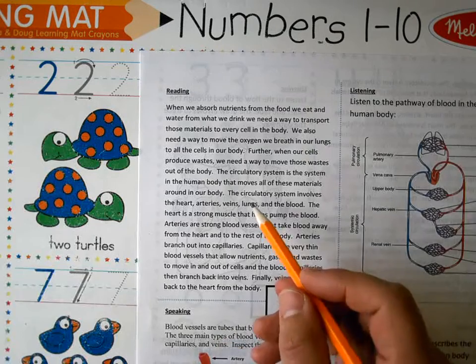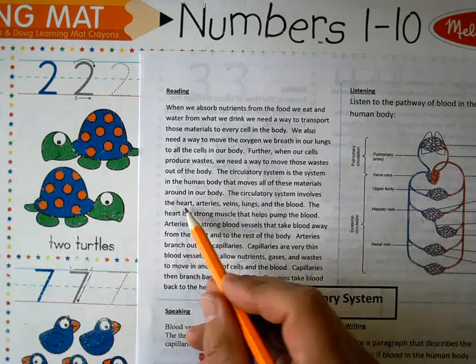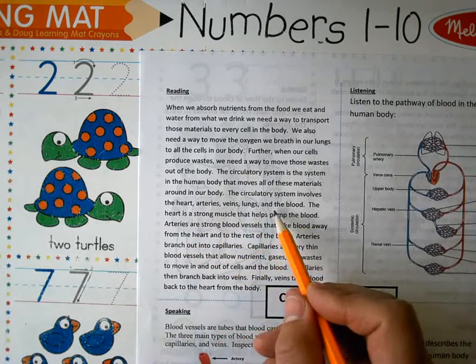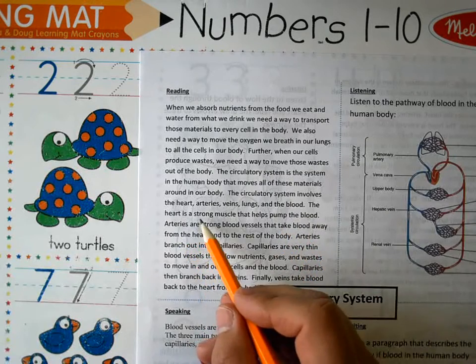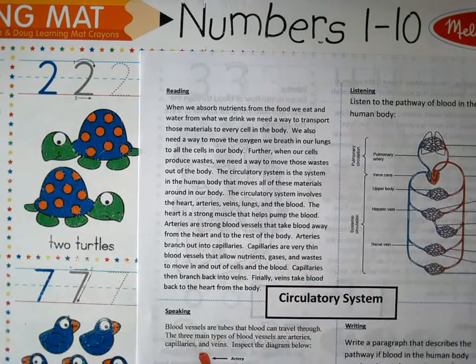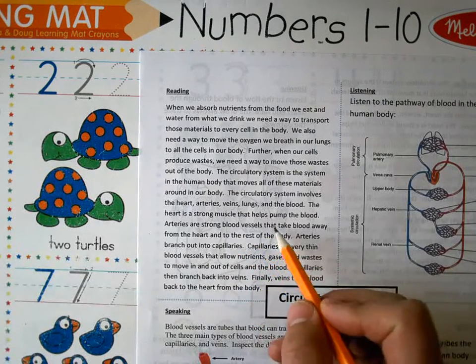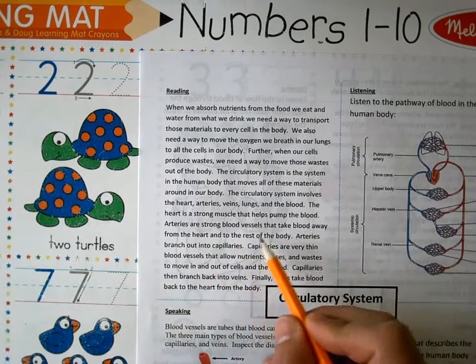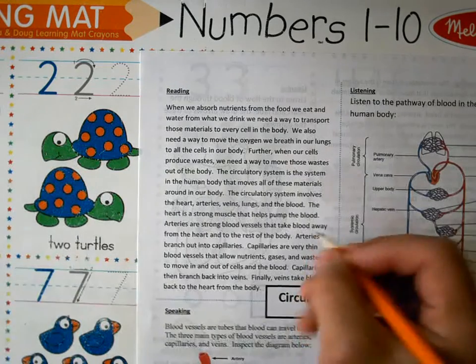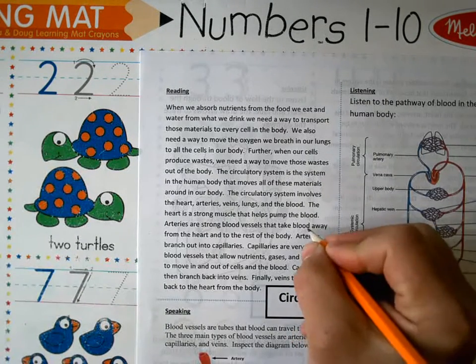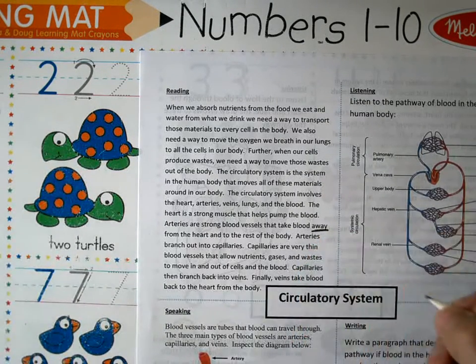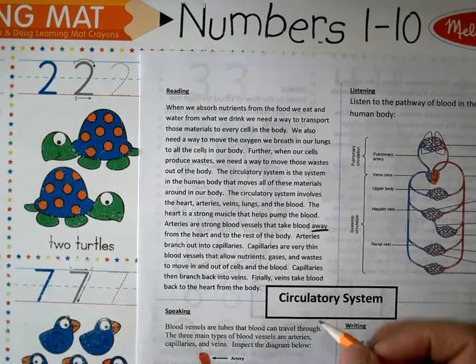The circulatory system involves the heart, arteries, veins, lungs, and the blood. The heart is a strong muscle that helps pump the blood. Arteries are strong blood vessels that are like tubes that take blood away from the heart and to the rest of the body. Now I want you to underline this right now. Arteries go away. Arteries away.